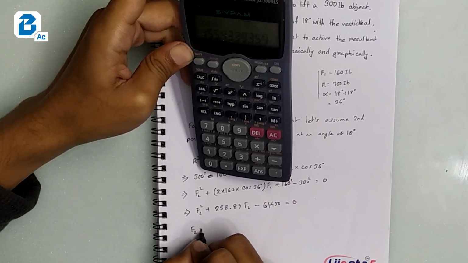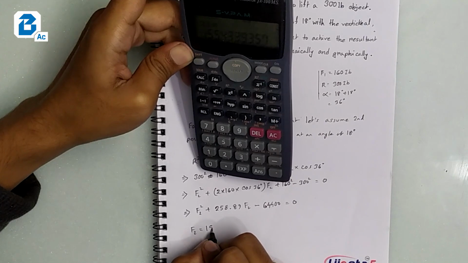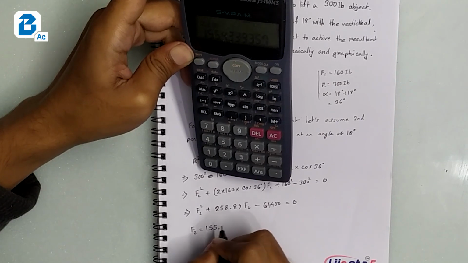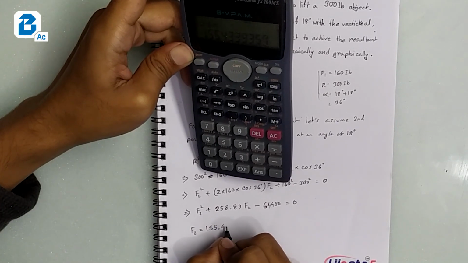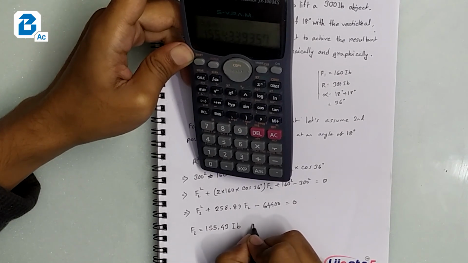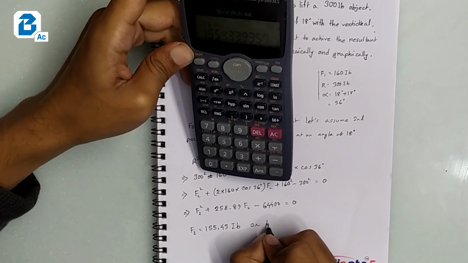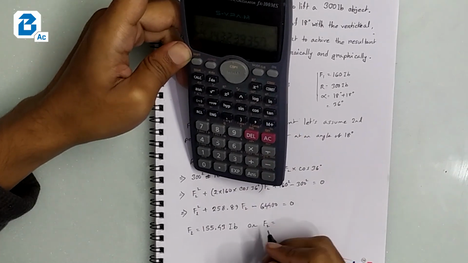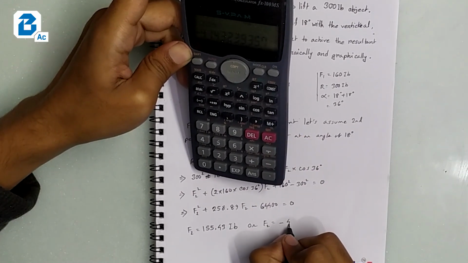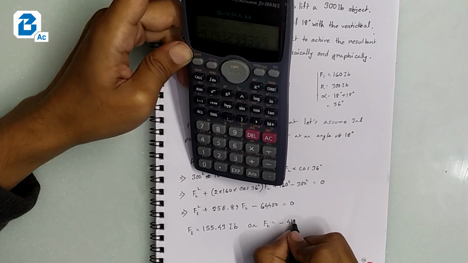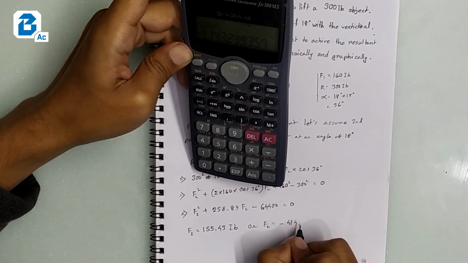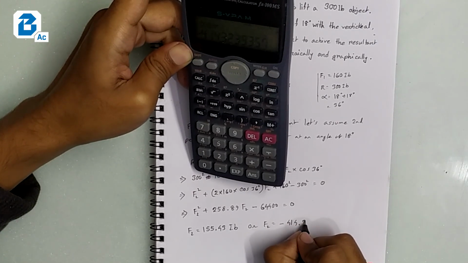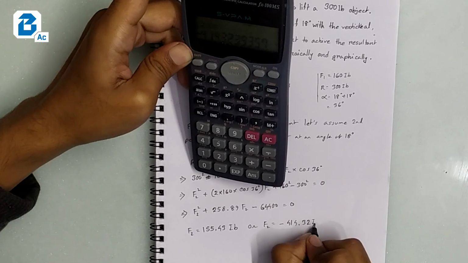So we get F2 is equal to 155.43 pounds, or F2 is equal to minus 414.32 pounds.